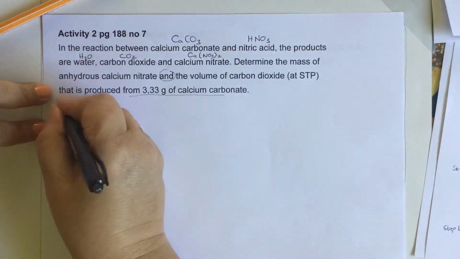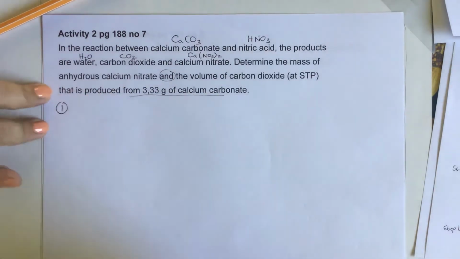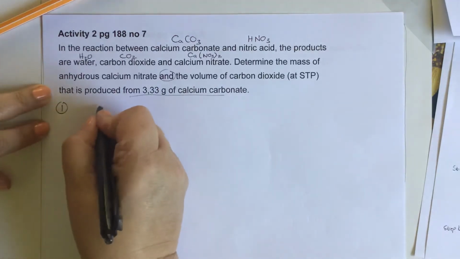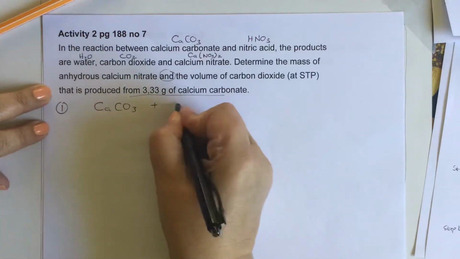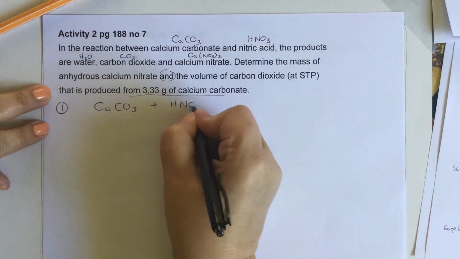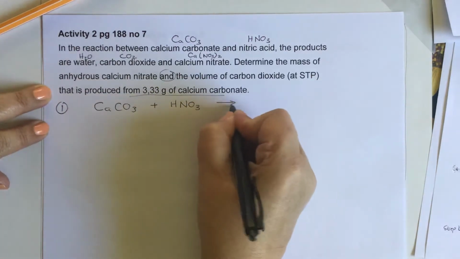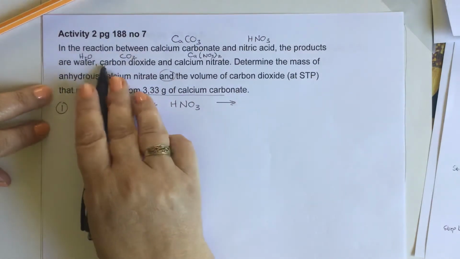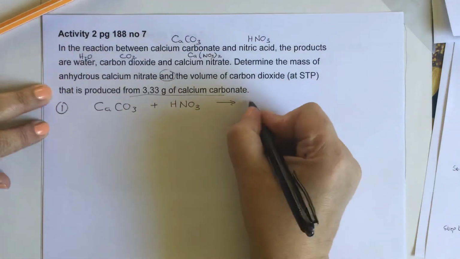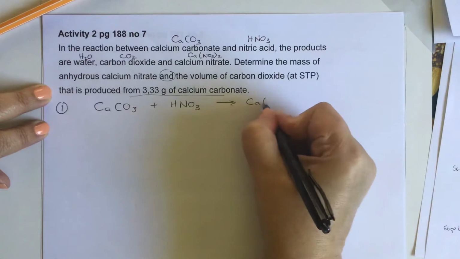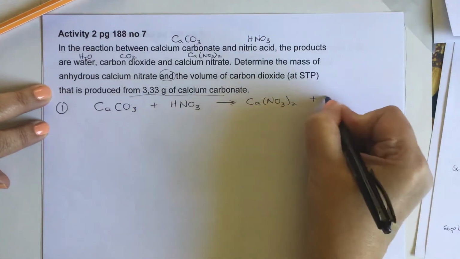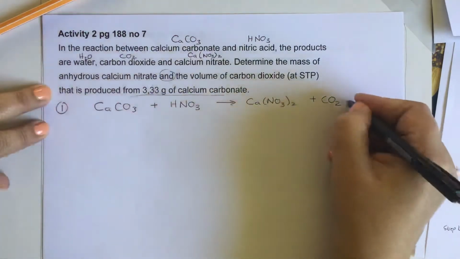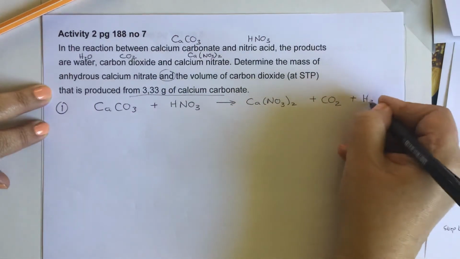So step 1. What do I need in step 1? I need a balanced equation. So CaCO3 plus HNO3 reacts to form, and now we're not going to put water first. We put calcium nitrate, and then CO2, and then H2O.